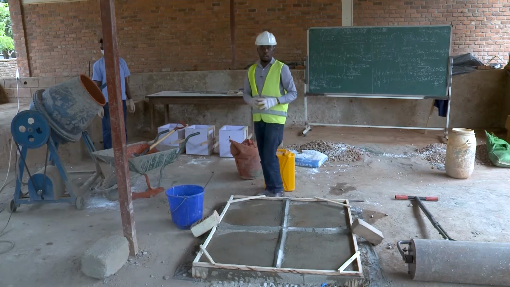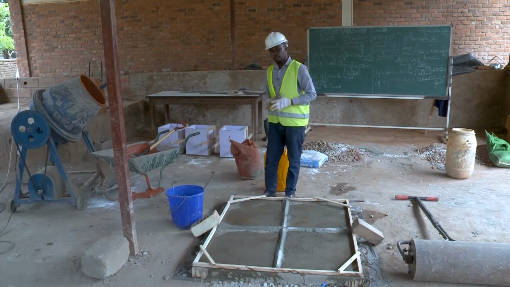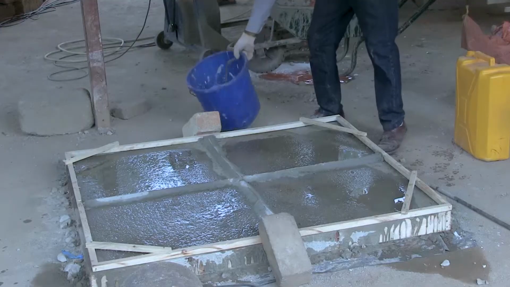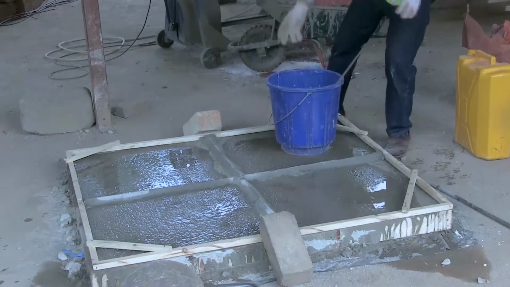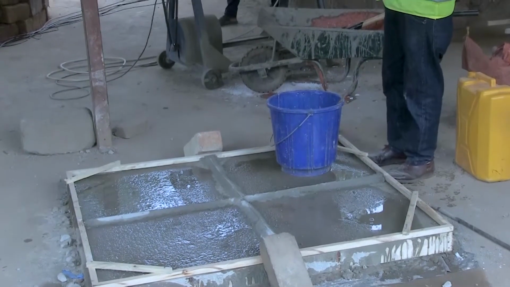Then, after wetting our surface, we come to the spreading of a cement slurry, which is a fluid of cement, a mixture of cement powder and water.